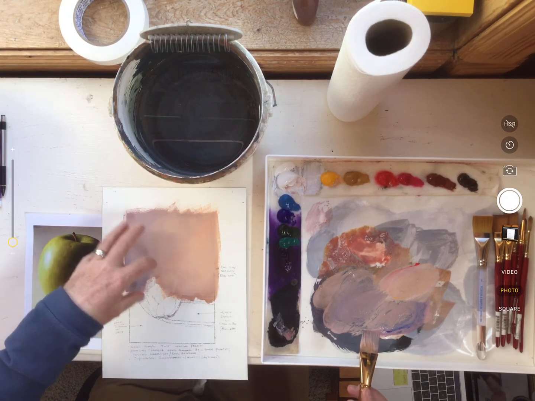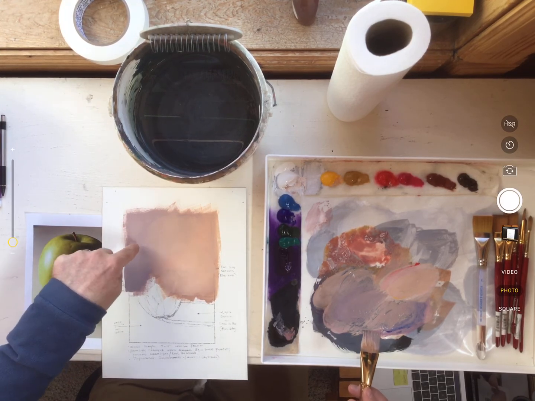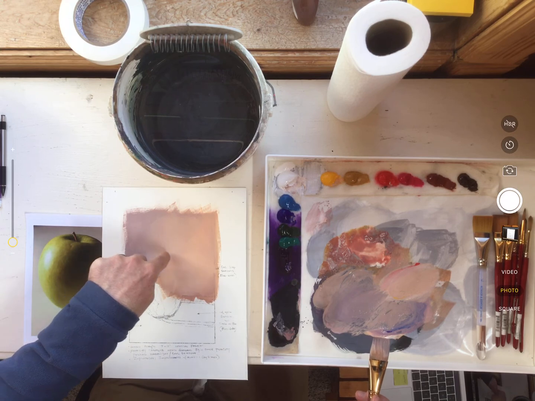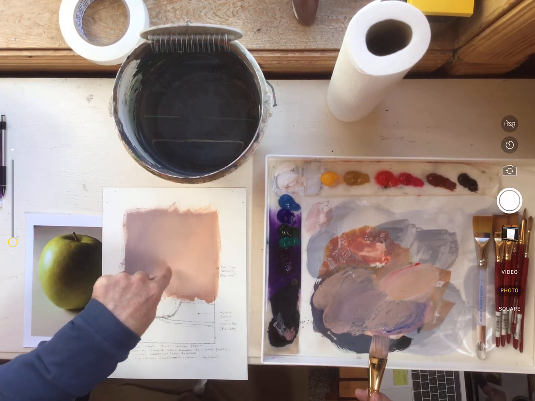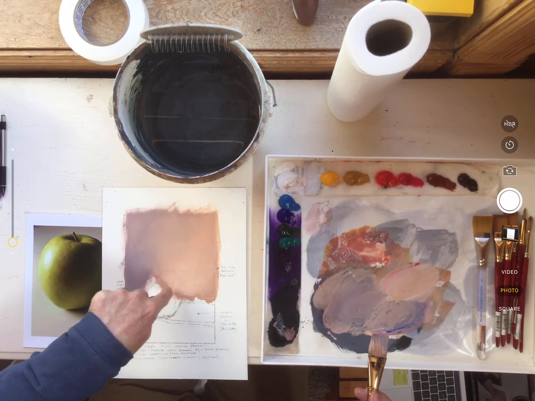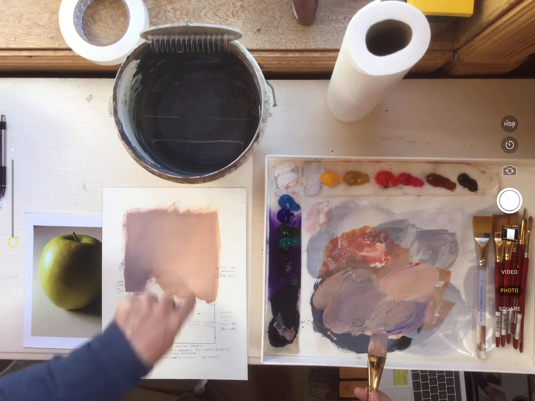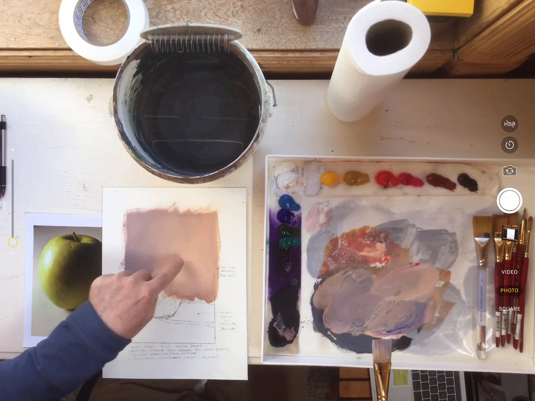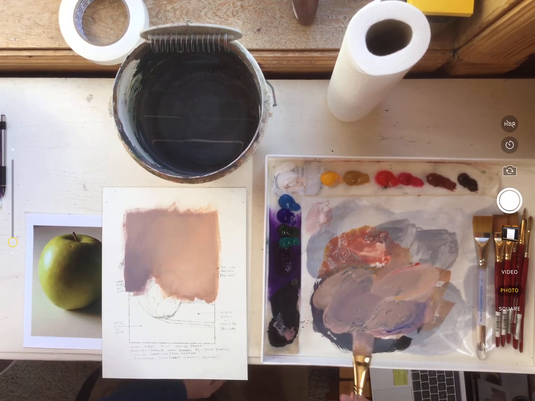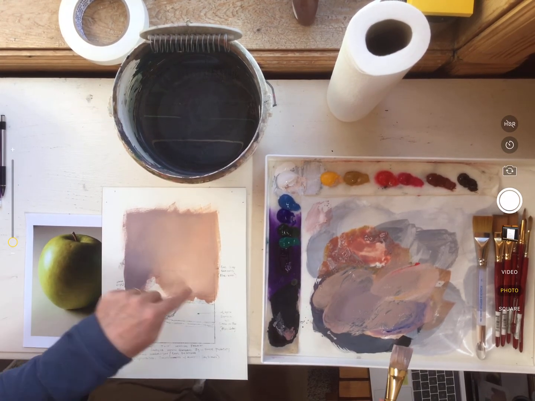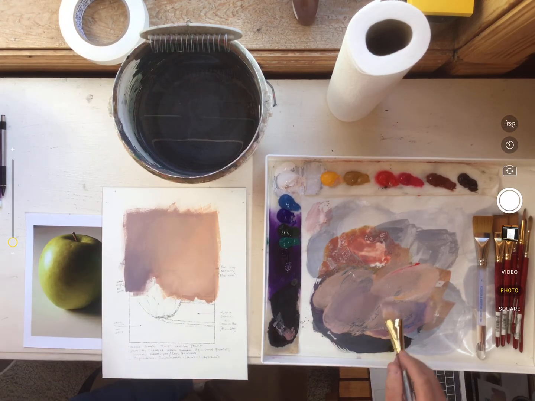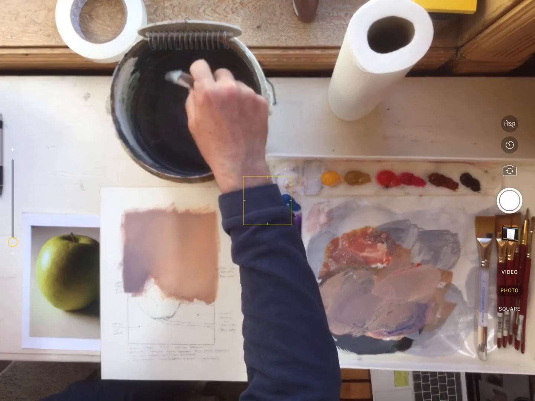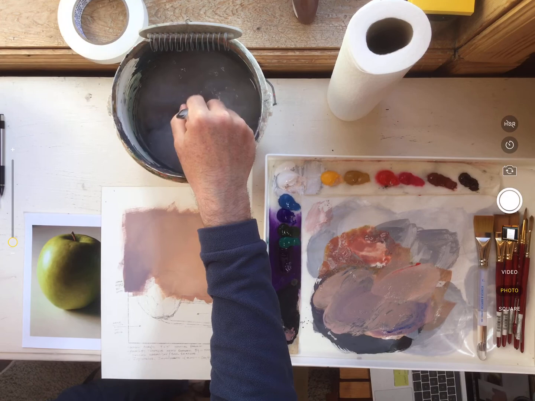So I'm setting up some drama with lighting, and then they gradate from cool over to the warms so that this cool side of the apple will look more cool against those warms and those lights. And so I'm not quite happy with what's going on right in here. So I'm going to work on that a little bit more because I'm not satisfied with it. So I'm going to clean my brush.